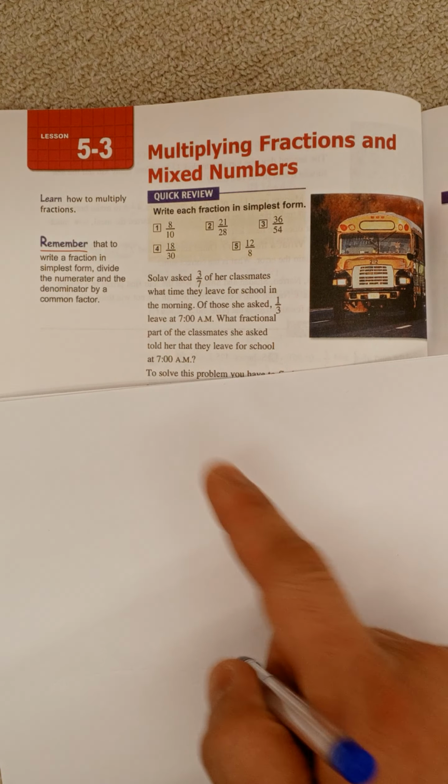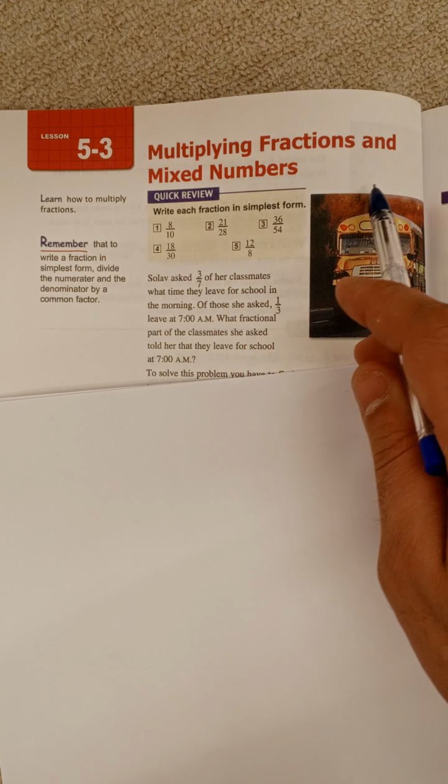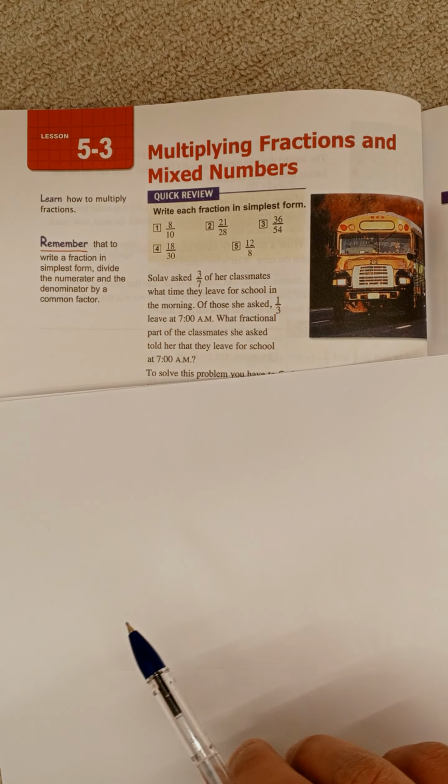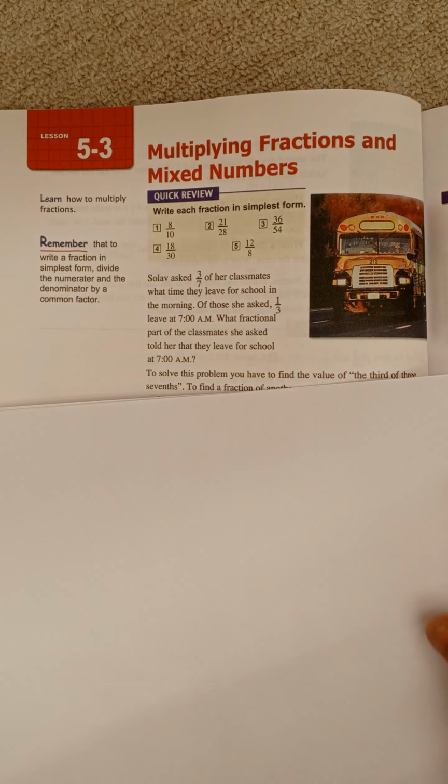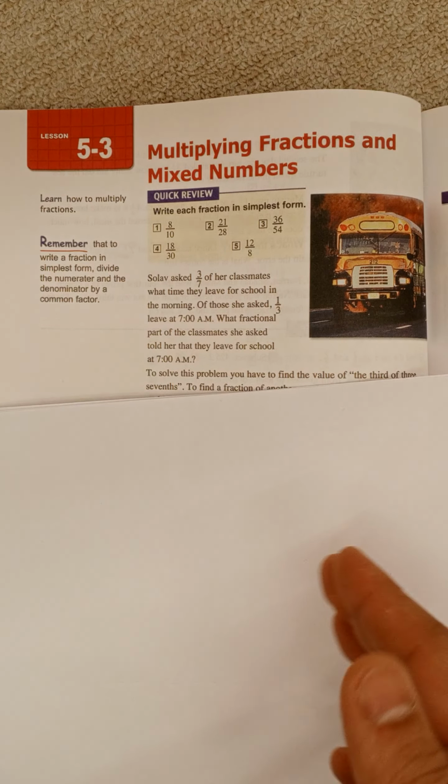In chapter 5, this lesson 3 is about multiplying fractions and mixed numbers. In the previous lesson we talked about adding and subtracting mixed numbers. In this lesson we're going to talk about multiplying fractions and mixed numbers.